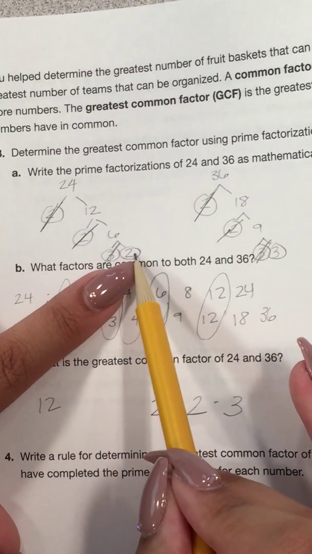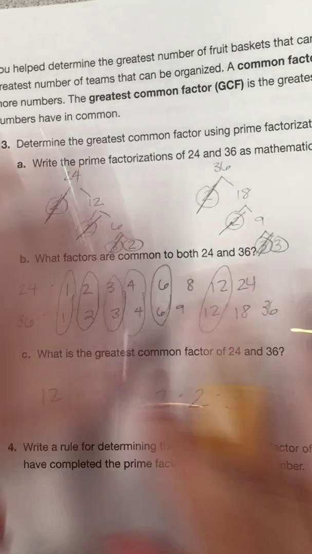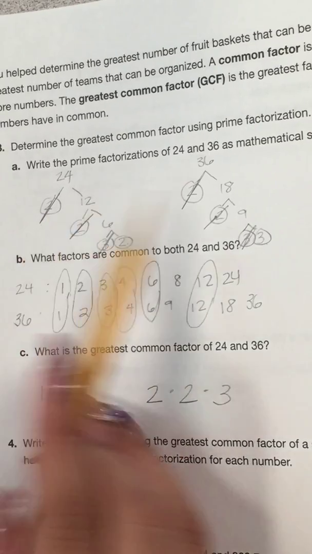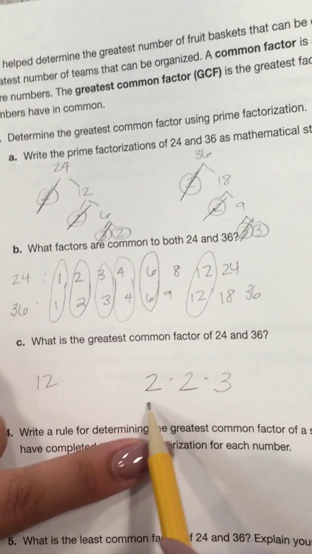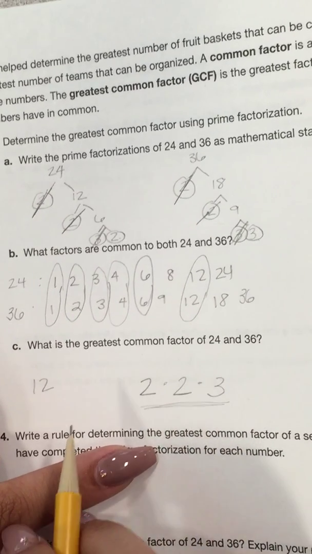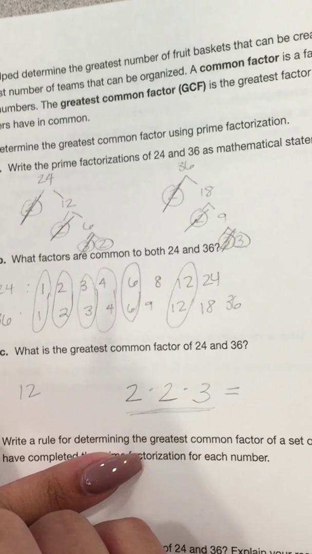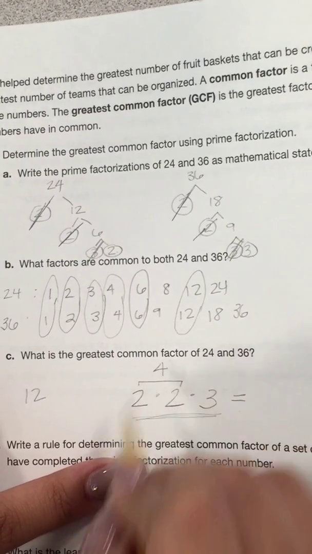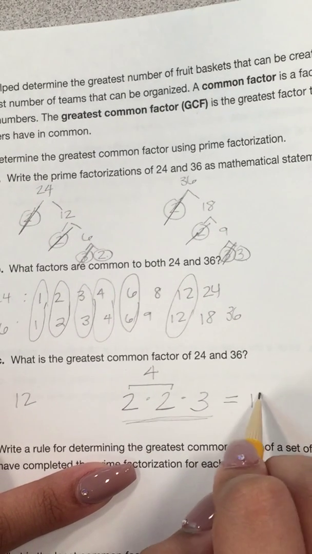And our last one, we have a 2 and a 3. Those are not in common. They do not share that one. So I'm not going to touch those. I'm not going to cross them out. That's all they have in common. So they have a 2, another 2, and a 3. And I'm going to bring all those prime factors down right here. Okay? What I'm going to do with these is I'm going to multiply it out. 2 times 2 is what? 4. Perfect. And then 4 times 3 will give me 12.